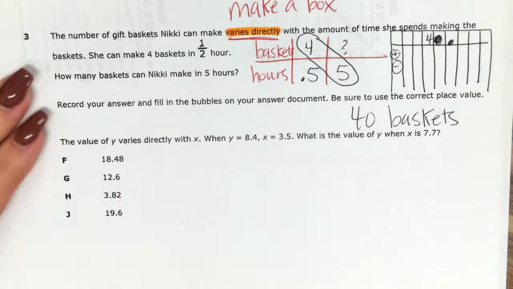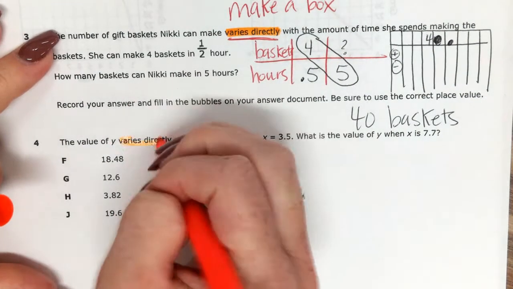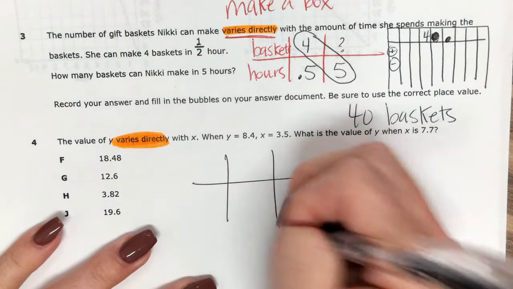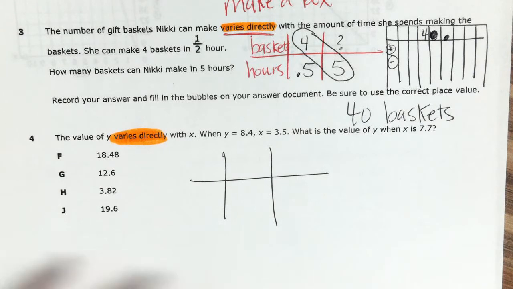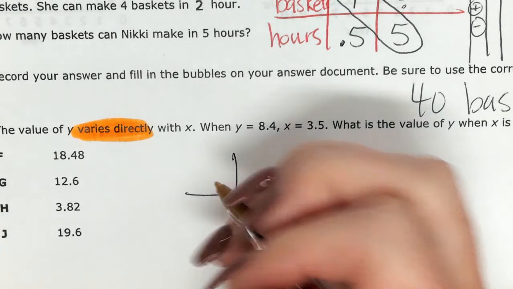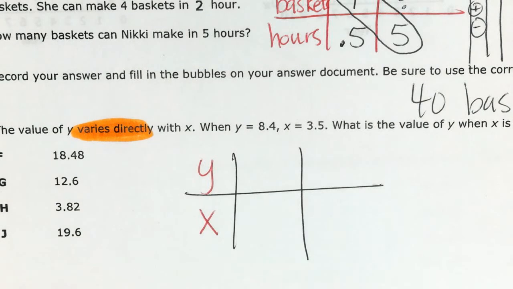What was your clue word? Varies directly. So you're going to make a box. What were you comparing here? X and Y. X and Y, Y and X. Does it matter where you put them? I always put Y on top when I'm dealing with Y and X because slope has Y on top. And if I needed to just divide, Y always goes on top. But you would get the same answer.